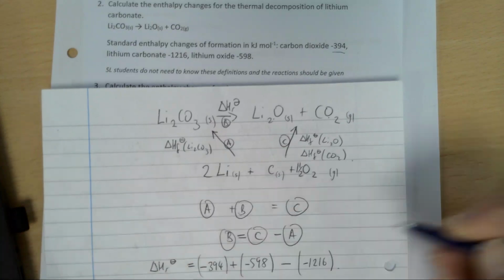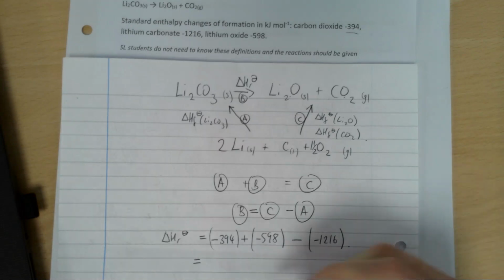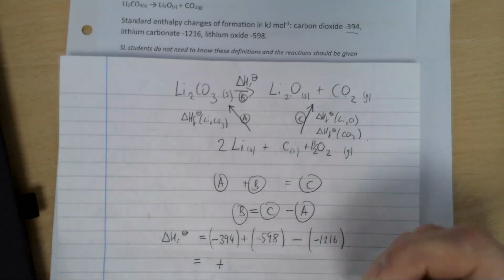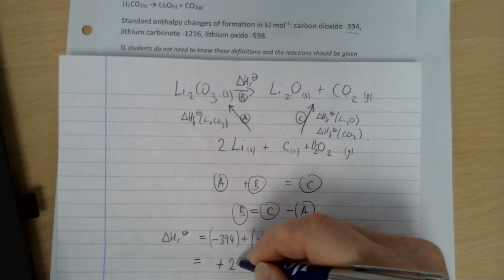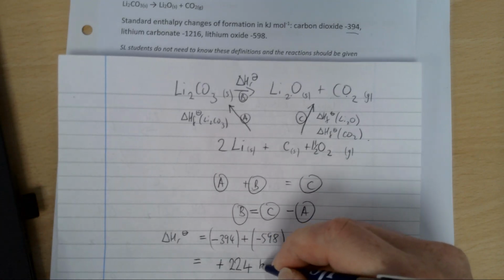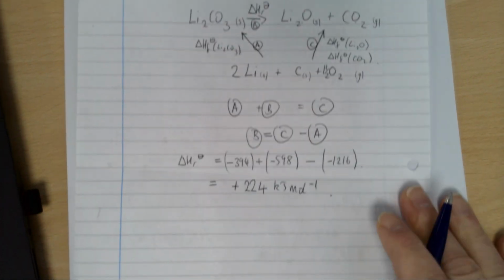And I'd be grateful if someone could just tap those numbers into a calculator for me, or a couple of people, so I can double check. Plus 224. So with enthalpy changes, we always give the sign, plus 224. Did you say? And can someone just confirm that, please, to get the same number? I've got a few nods from the room. Thank you very much. 224 kilojoules per mole for that one.